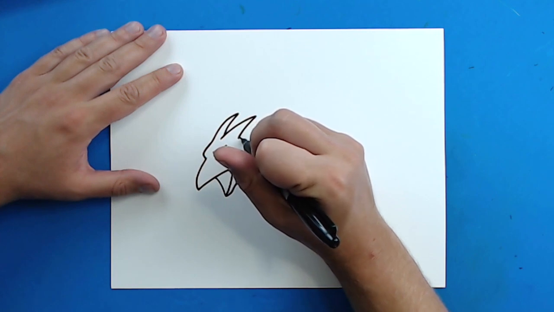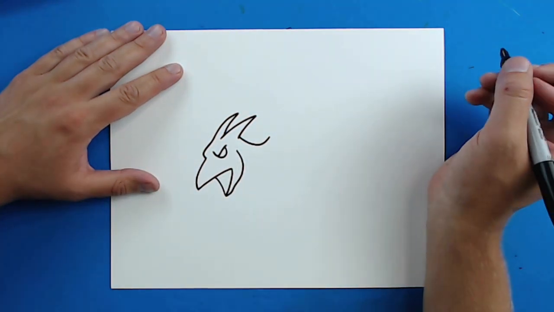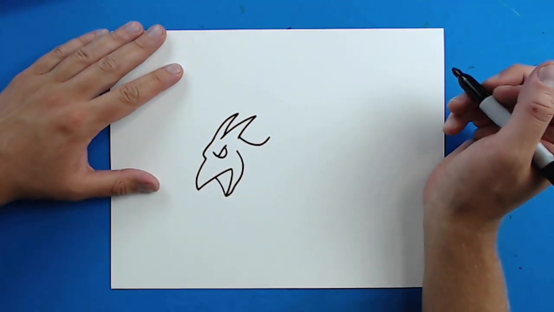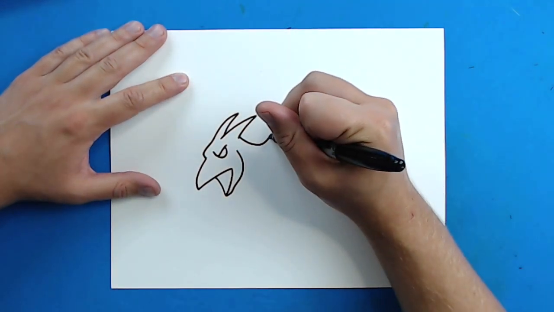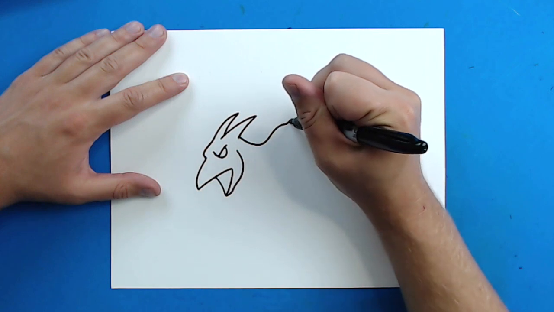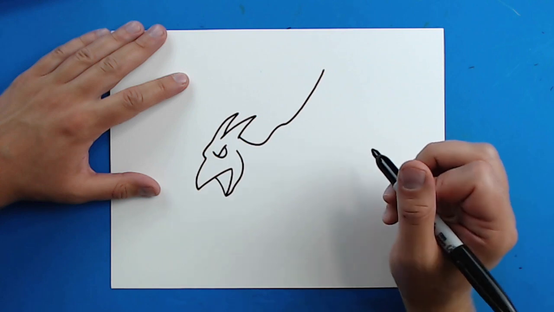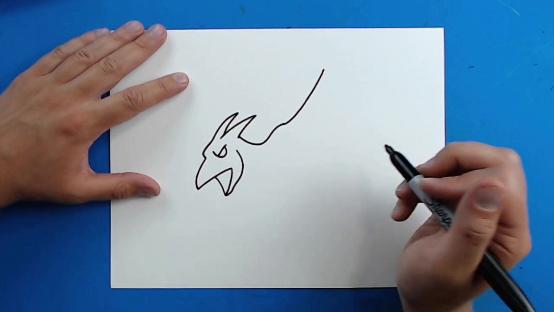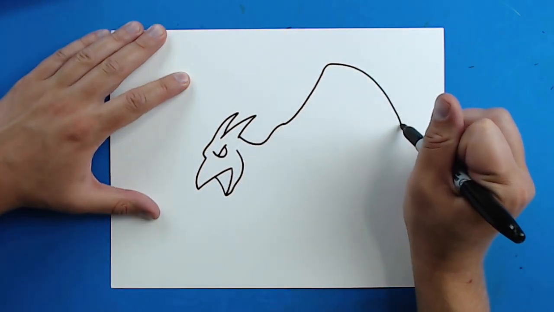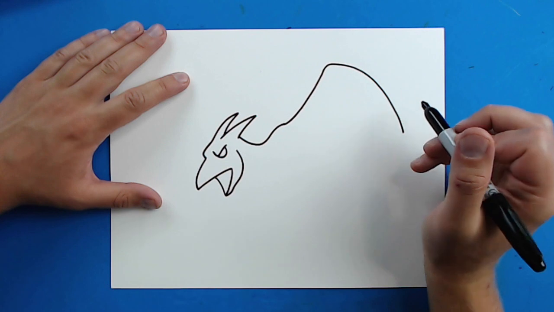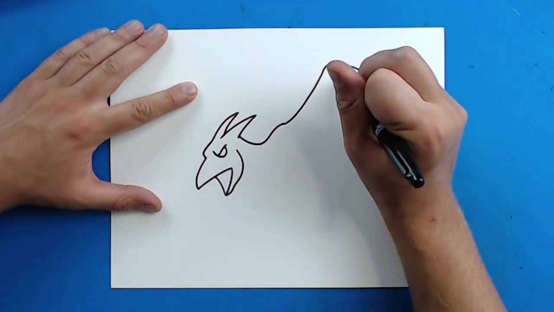Then starting right here, I'm going to draw a line that just kind of curves down and then up like this. Then I'm going to take this line and I'm going to draw a little bump and then I'm just going to go up like this. Then I'm just going to curve this line down and then I'm going to bring it back up like this.